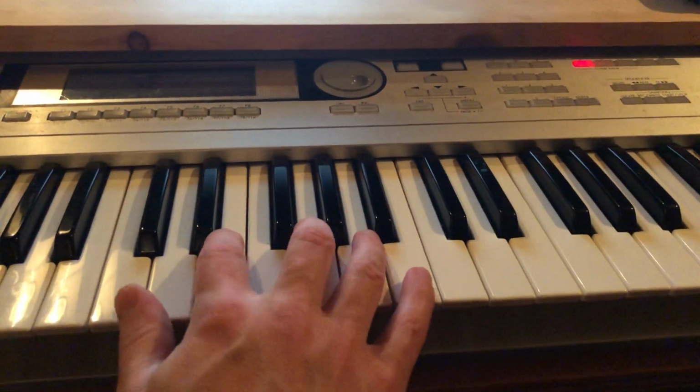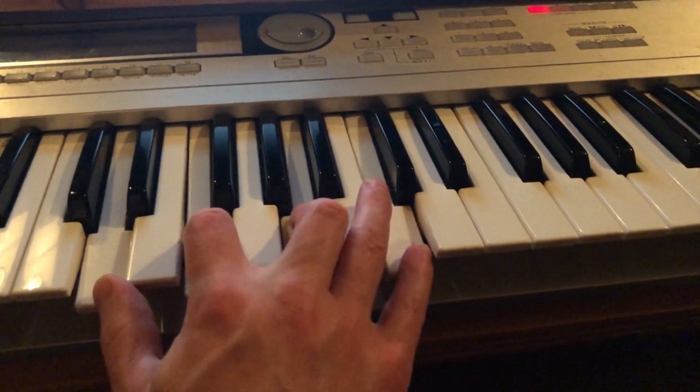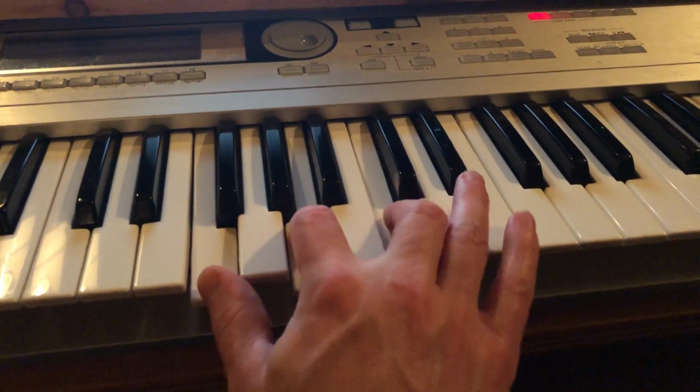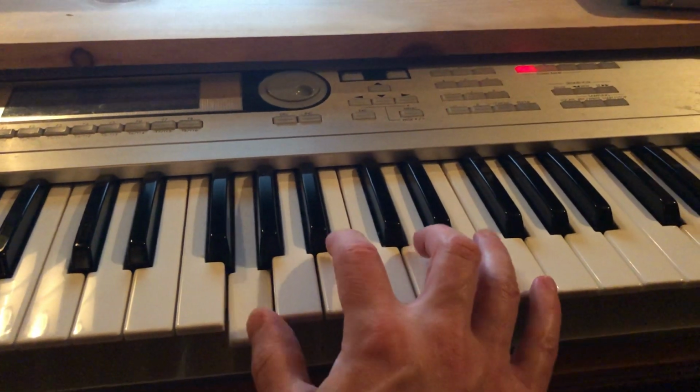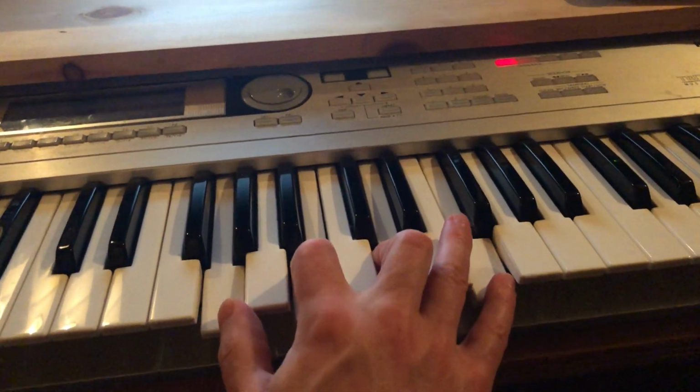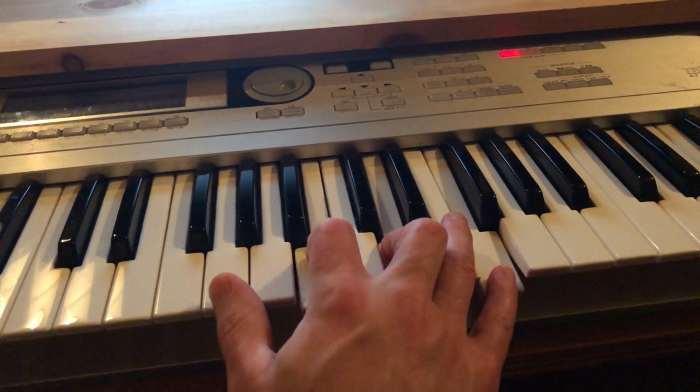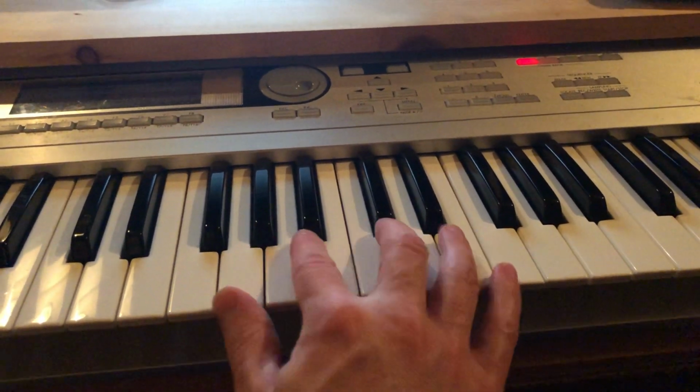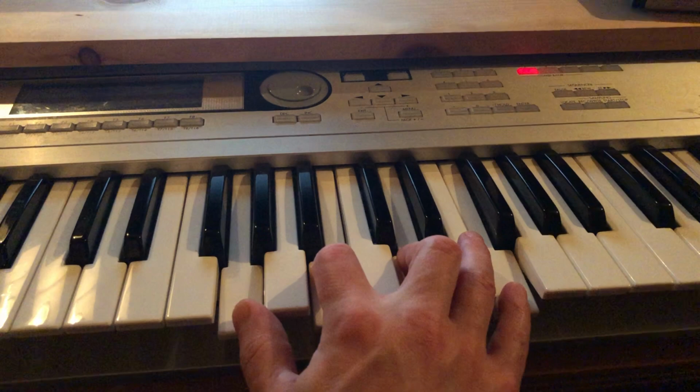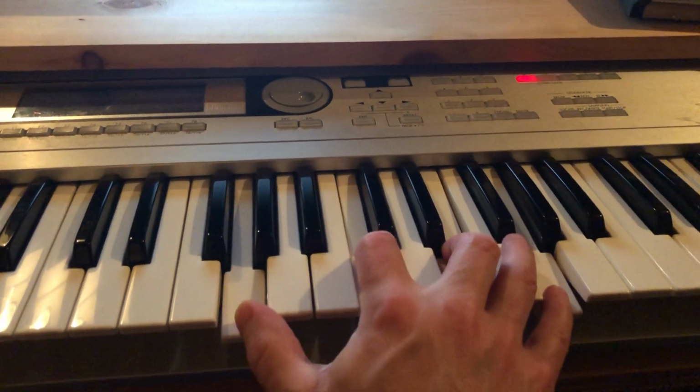And if you add 7ths, when we get to the 5, it has that Beatley 7th. And it's called the dominant chord because a dominant chord wants to resolve to the root.